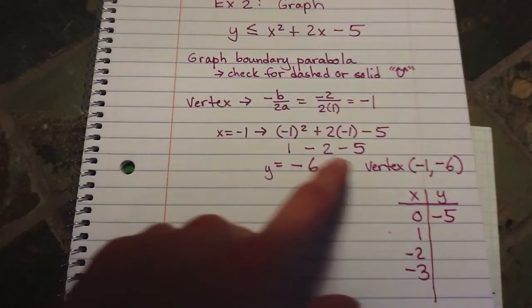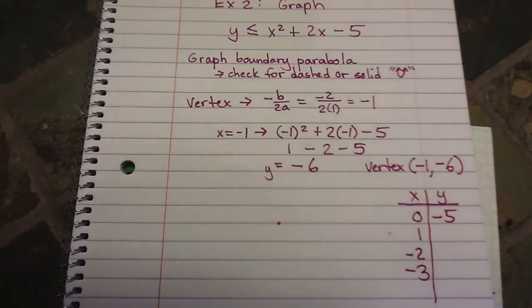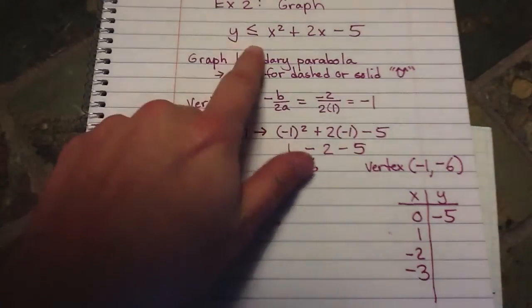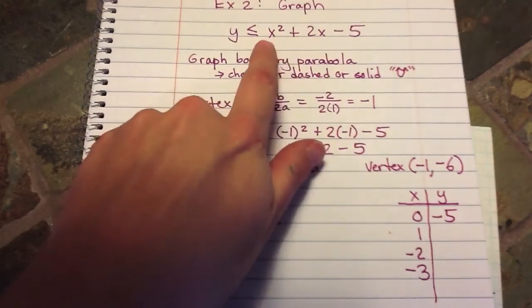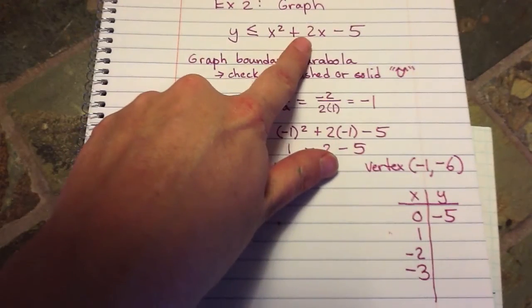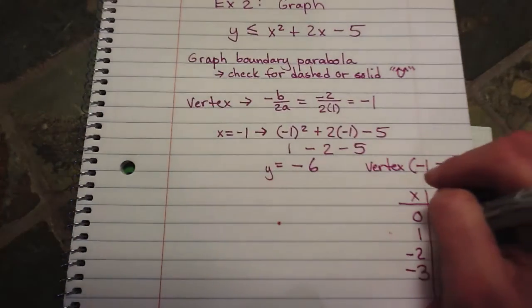For purposes of time, I'm just going to do this mentally with you, but I always want to see you working them out. 1 squared is 1. 1 plus 2 times 1 is 2. So 1 plus 2 is 3. 3 minus 5 is negative 2.